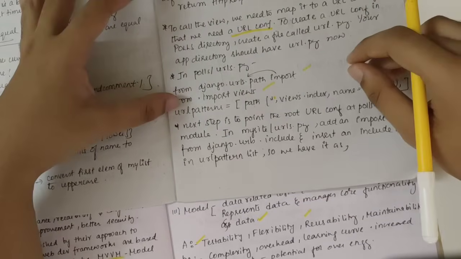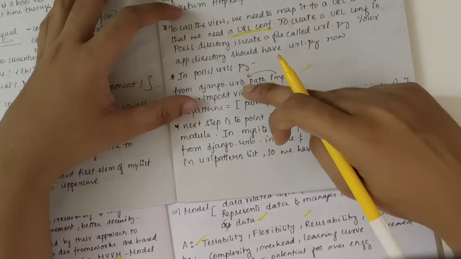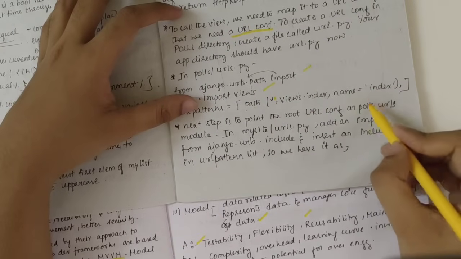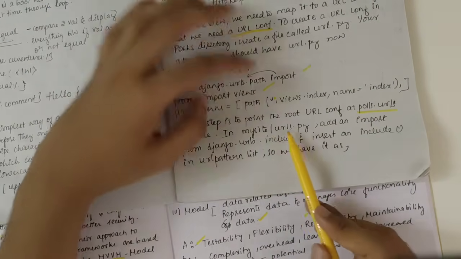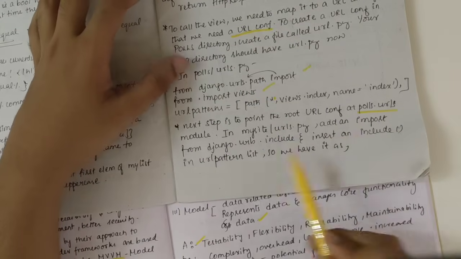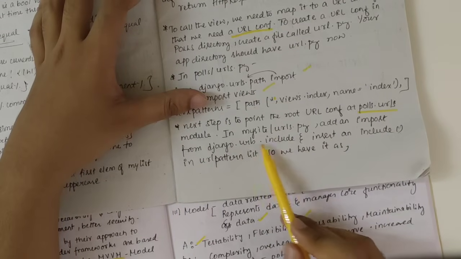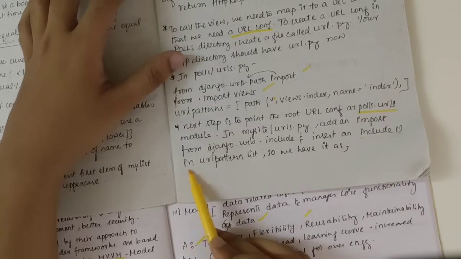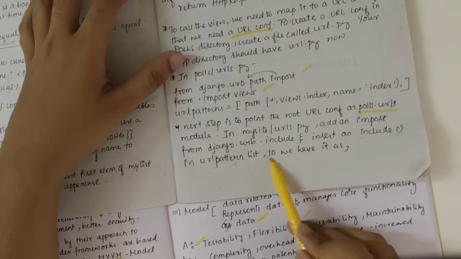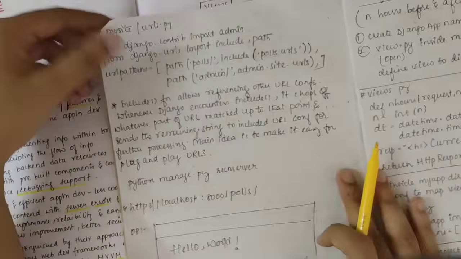Next we have that particular function. Okay. Next step is to point the root URL at pulse.url module. So in my site/urls.py, add an import from django.urls.include and insert an include function in URL pattern list. So we have it as this.